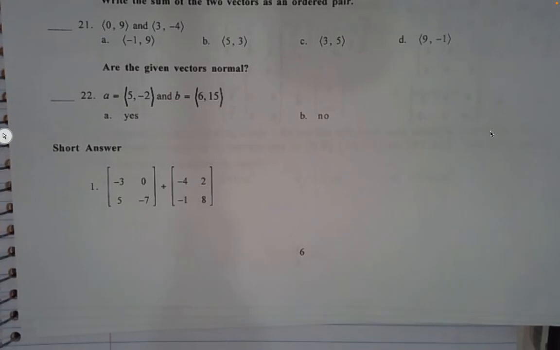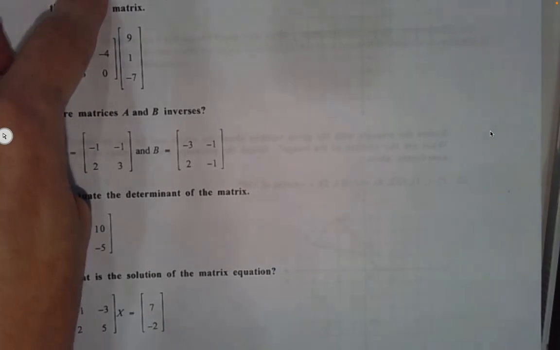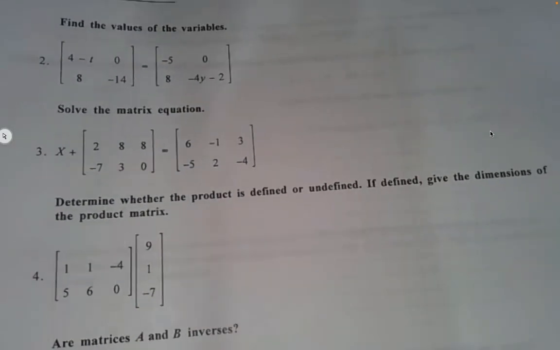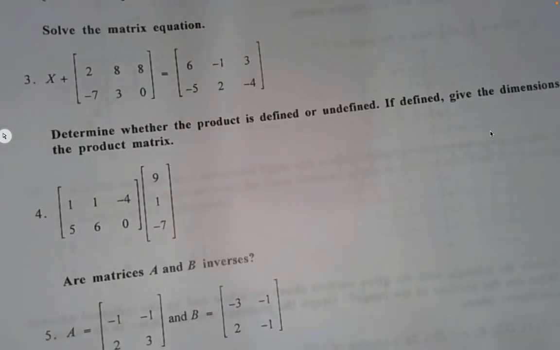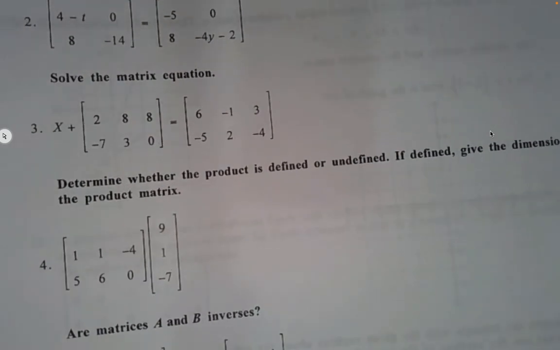So there's that one. Then we already did one like that. Number 3, there's one like that. Oh, you can't see it. Okay. I will go over this one. Oh yeah, I can write on this.